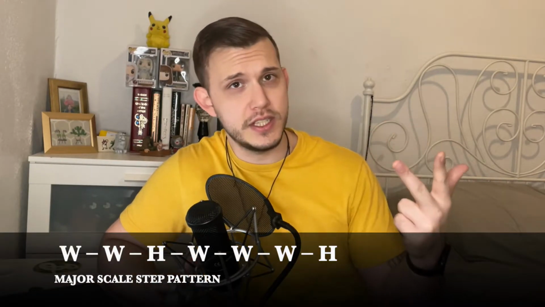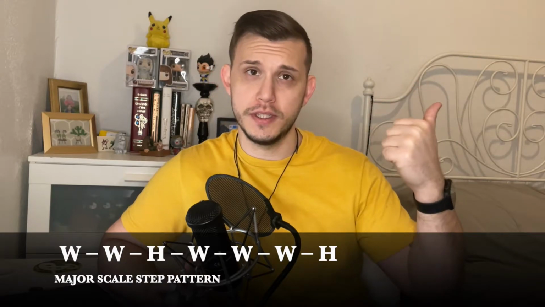Now a scale degree, really quick, just more terms to throw at you. A scale degree is a number that we associate with a note in the scale. So 1 would be the first note in a scale, 2 would be the second, and so on like that. The whole step, half step pattern for a major scale is whole step, whole step, half step, whole step, whole step, whole step, half step.